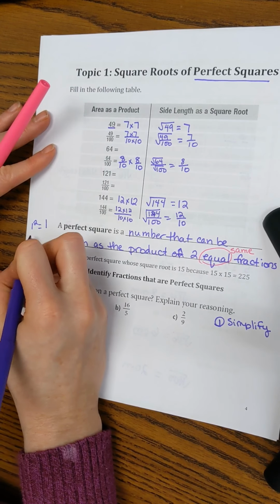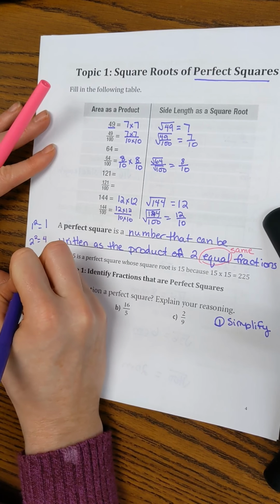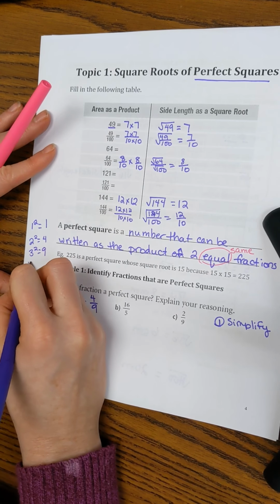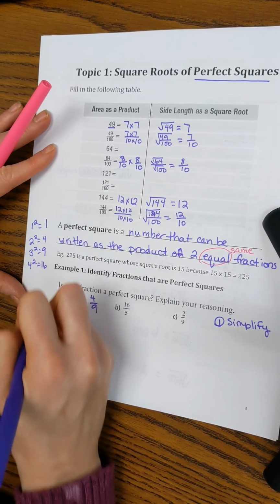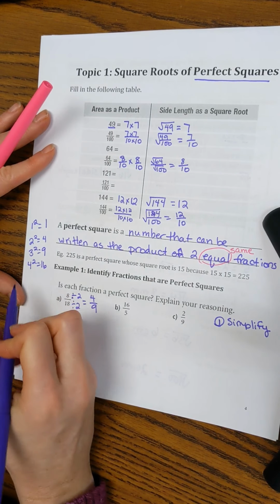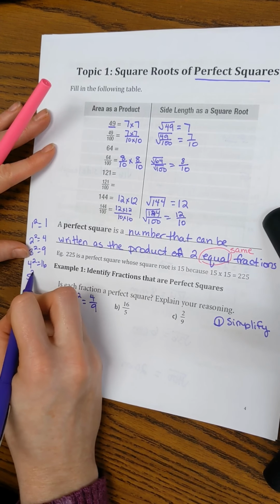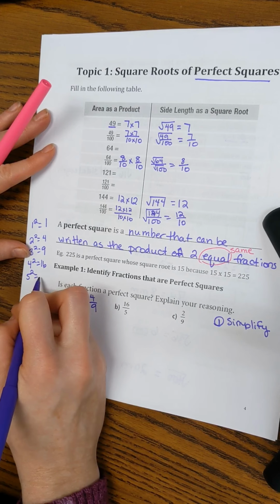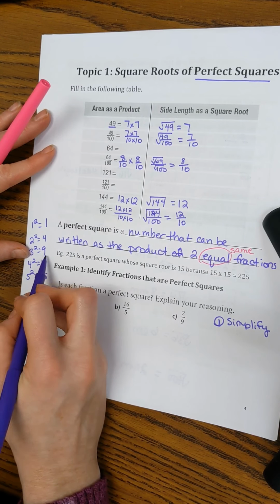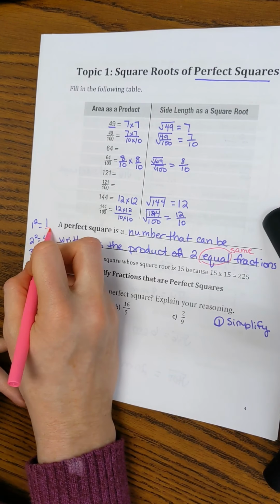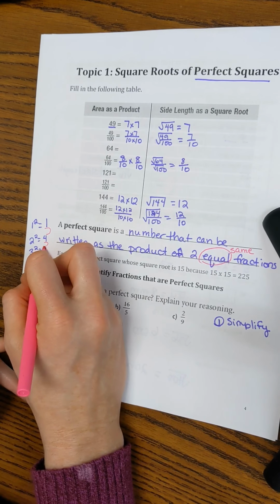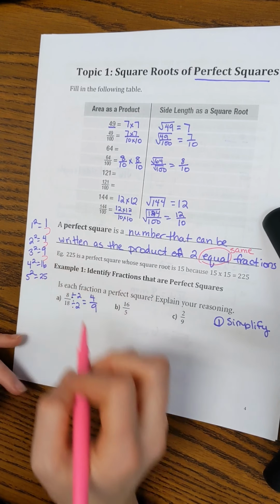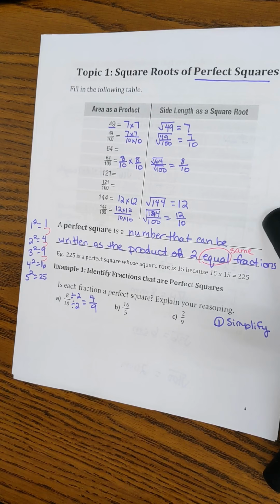So we have 1, 2 squared is 4, 3 squared is 9, 4 squared is 16. These are our perfect squares. We have integers squared that equal them. 5 squared, 25. So you can see there's a lot of numbers in between: 2 and 3, 5, 6, 7, 8, 10, 11, 12. Those numbers all in between are not perfect squares.